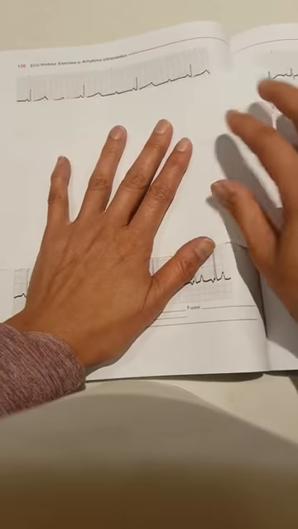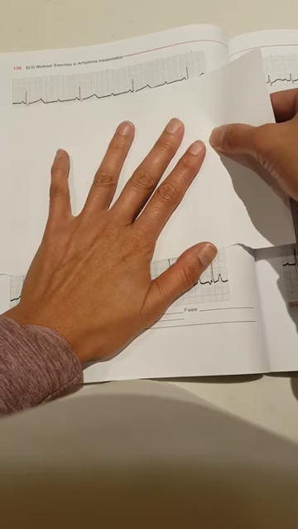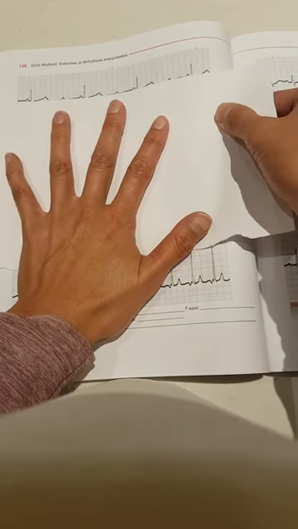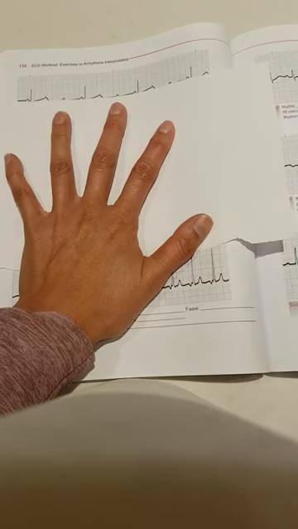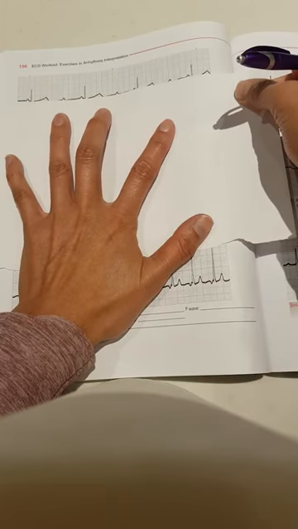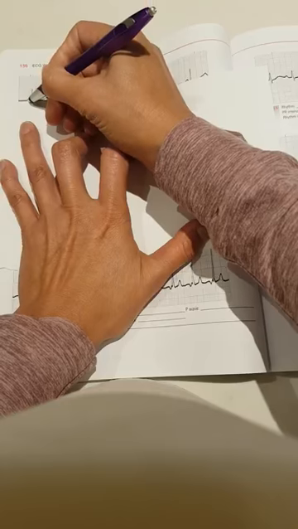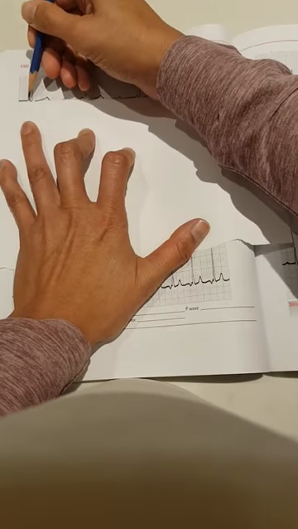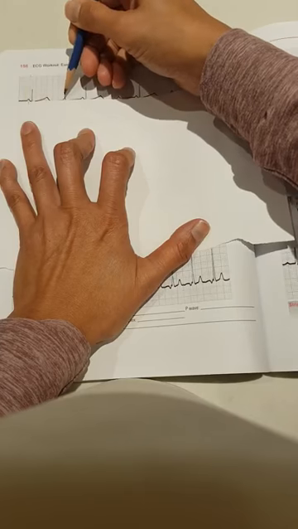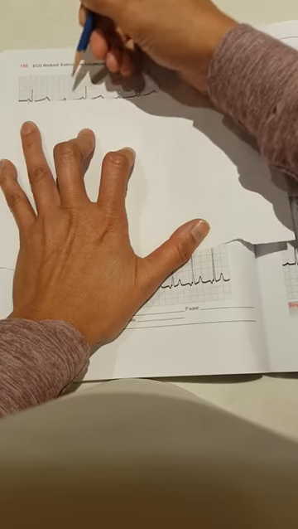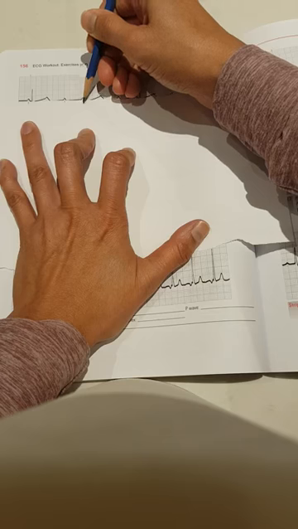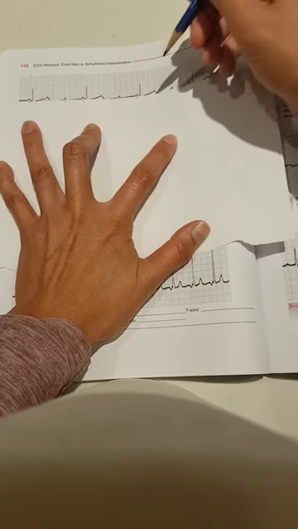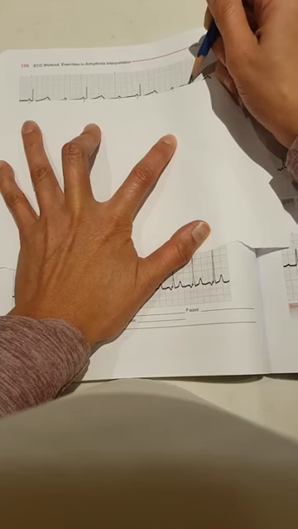So let me proceed. If you can see this, I'm sorry it's a little bit far away, but if you take an edge of a piece of paper, and mark or identify all the P waves that you know for sure are P waves, for instance, this one here, I'll mark that. This one here, this one, maybe this one, and maybe a couple more that you see for sure.